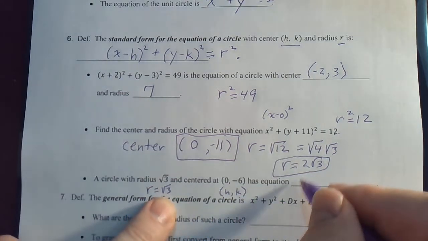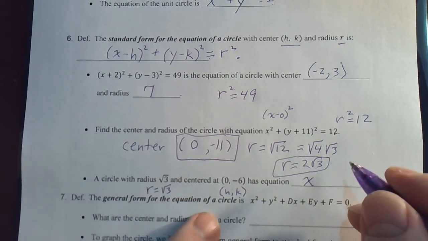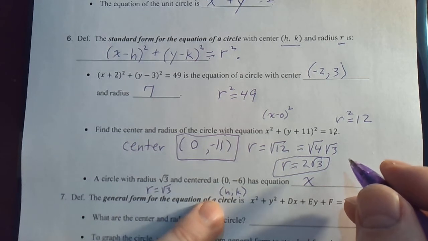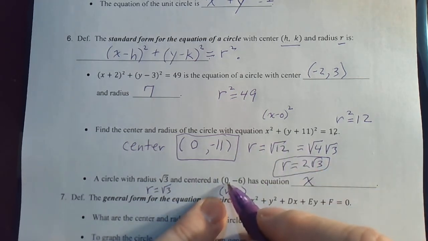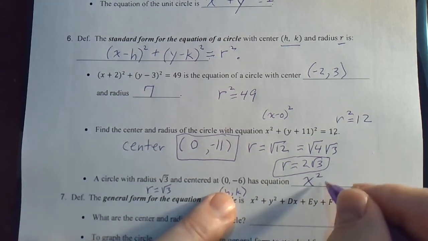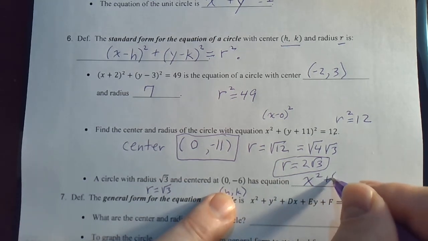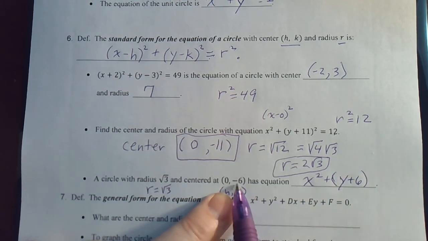So I'm going to do x minus 0 squared. So it looks like I'm going to do similar to what we had up here. X minus 0 squared is just x squared, plus y plus 6, because it's y minus negative 6. Just take the opposite of this, negative 6.